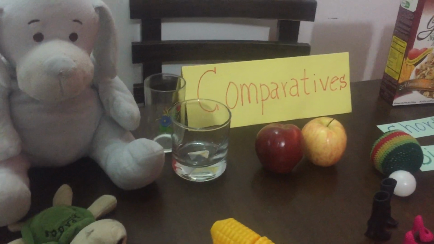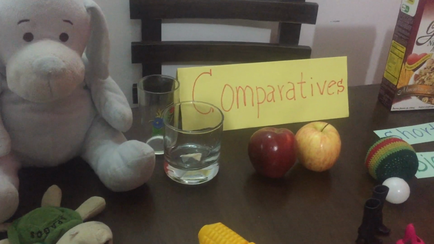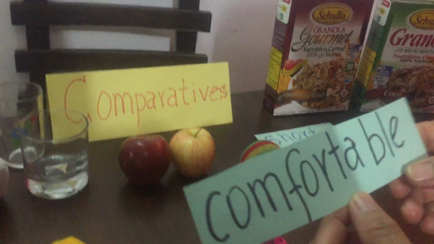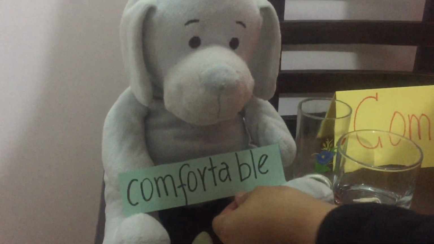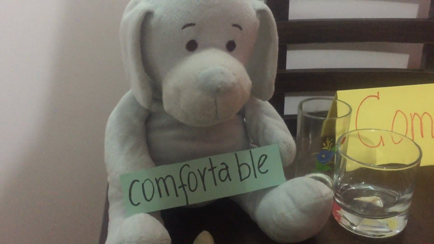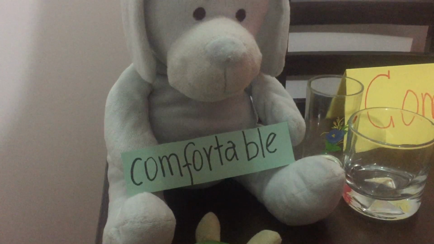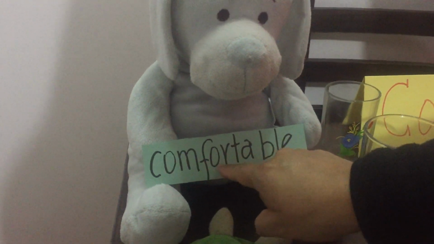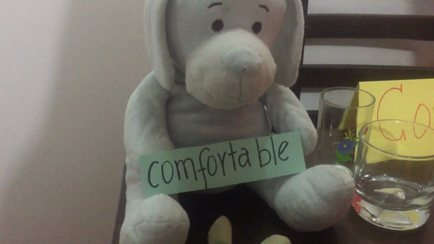Another rule that you have here is comfortable. If you want to sleep with a comfortable teddy bear like this one, this little dog, you're going to use comfortable. As you see here, this is a long adjective.